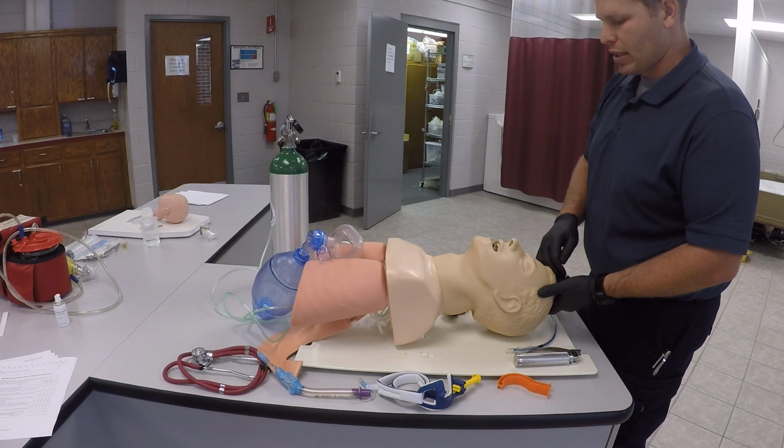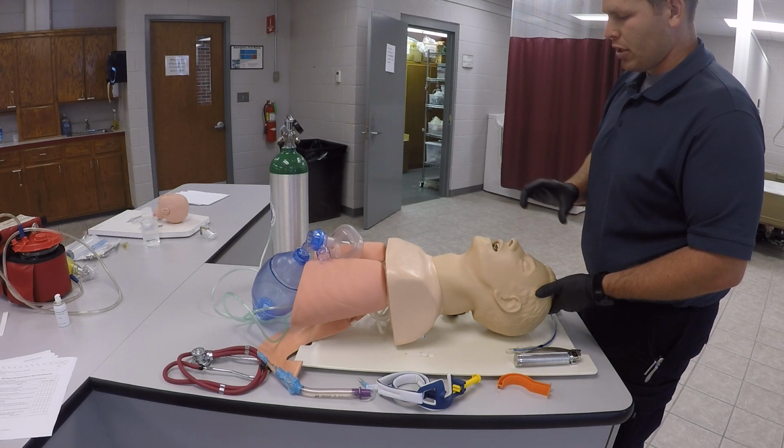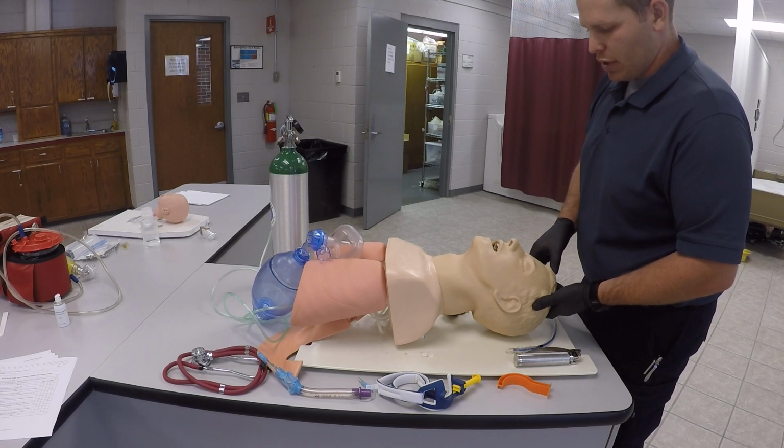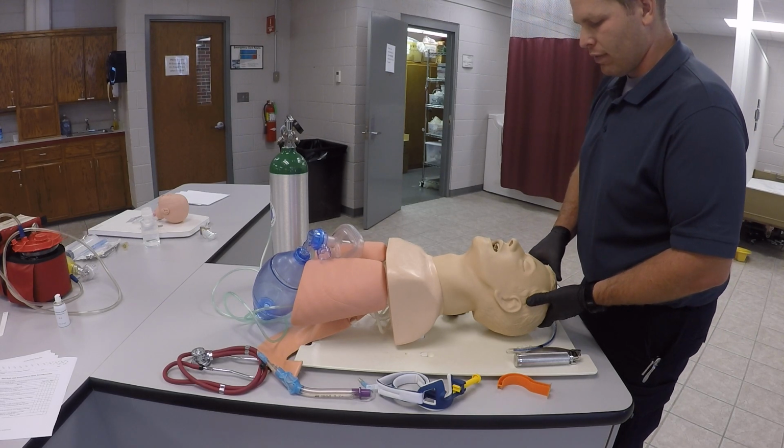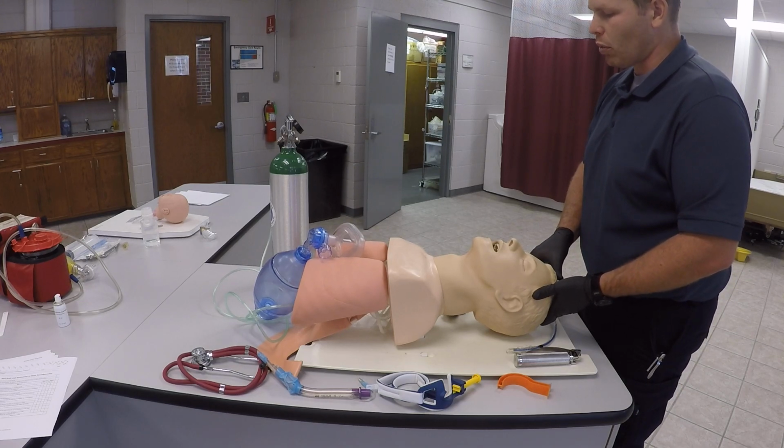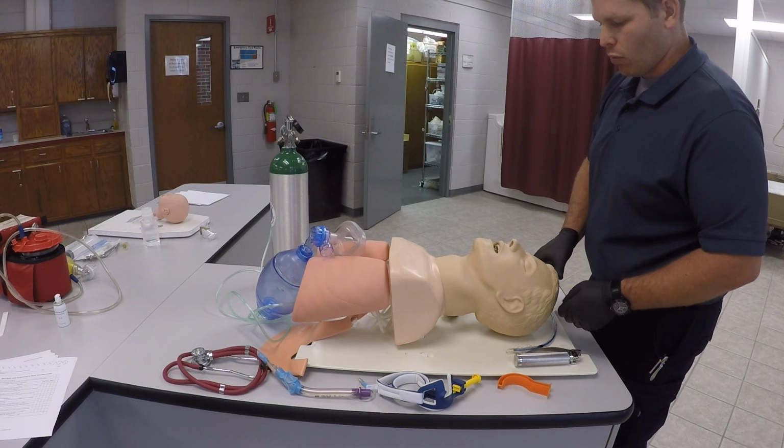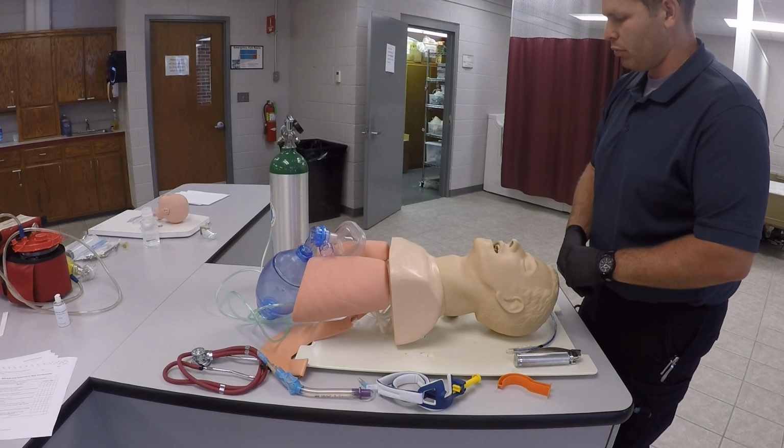The third thing we're going to do is the Mallampati, and we're going to have the patient stick their tongue out best they can, and then see how much of the posterior oropharynx we can actually visualize, and then give it a grade between 1 and 4, 4 being difficult and 1 being a very easy airway.